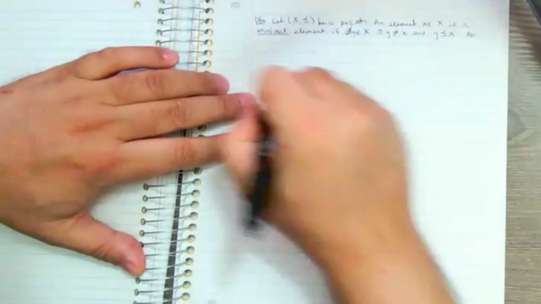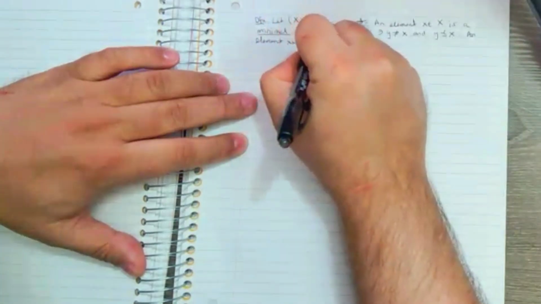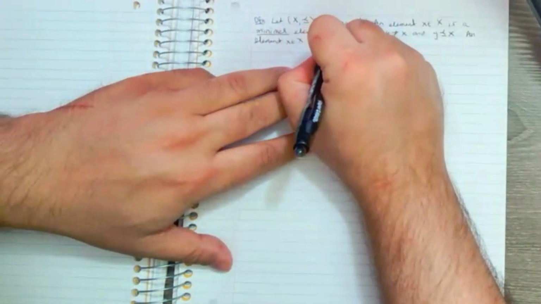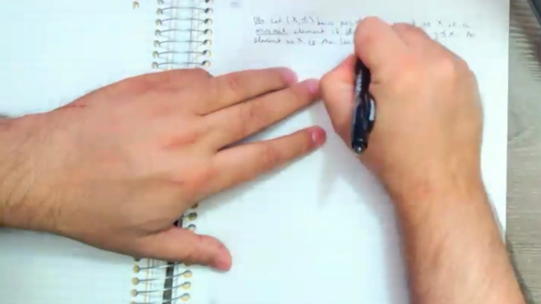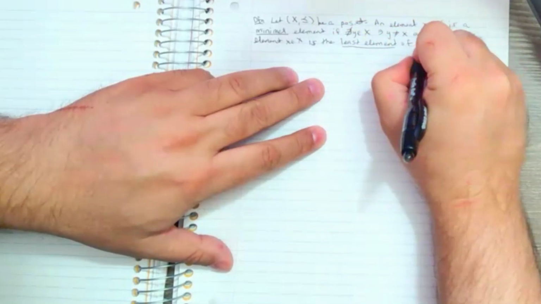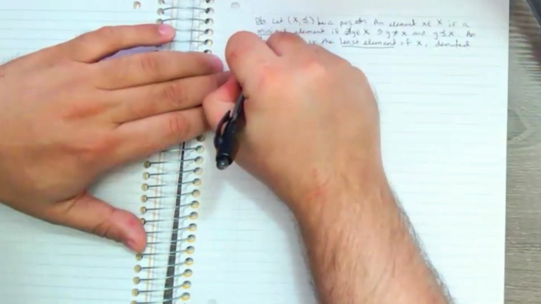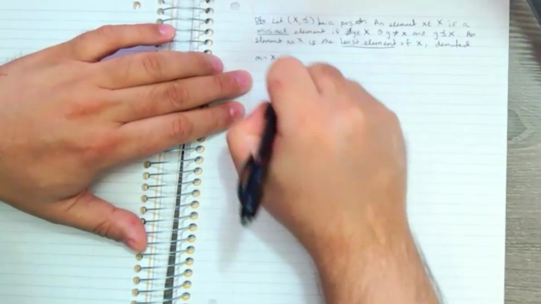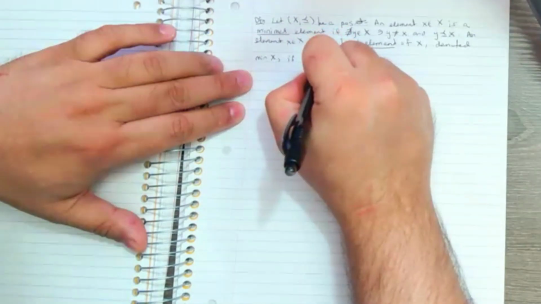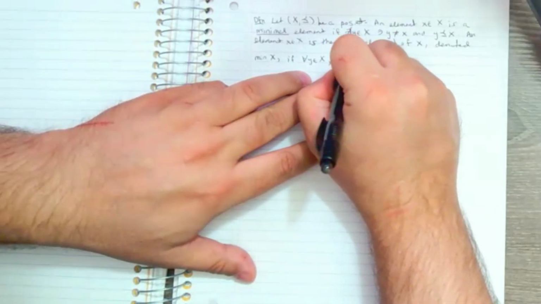An element x in the set X is the least element of the set X, and this is denoted min X, if for every element Y in the set X, X precedes Y.